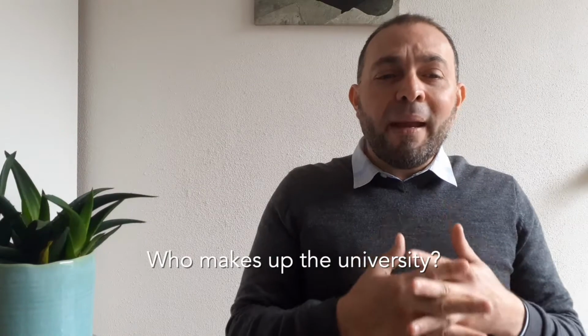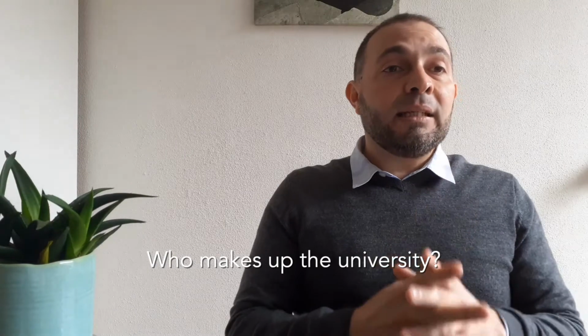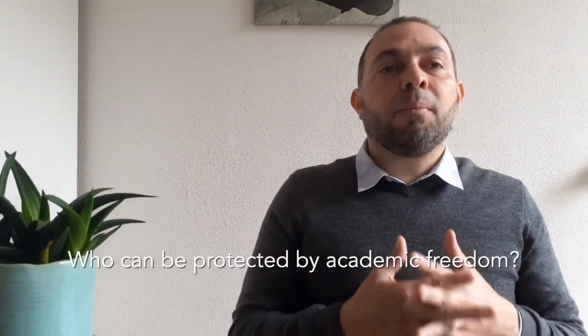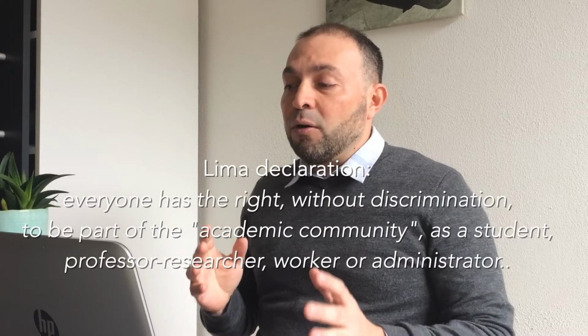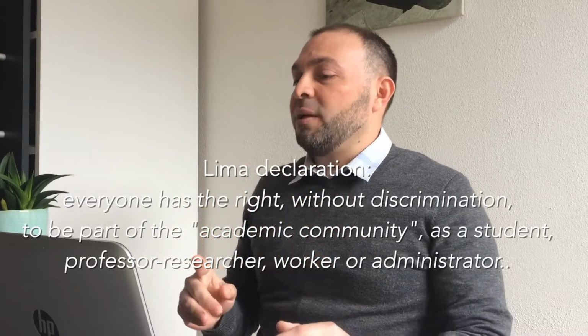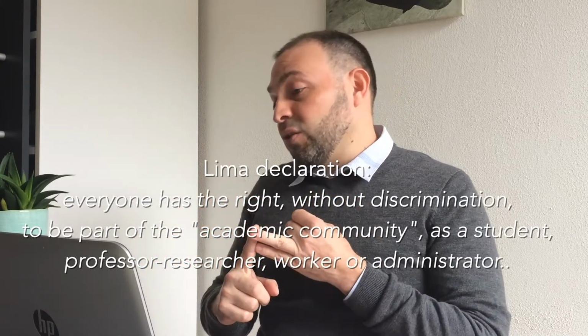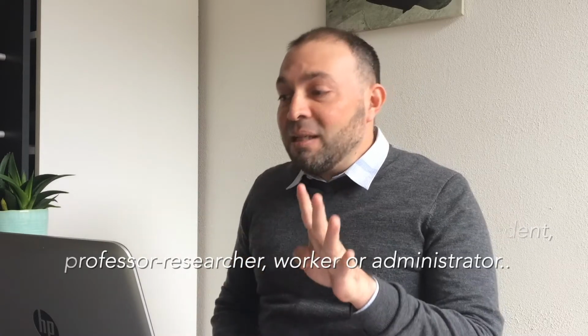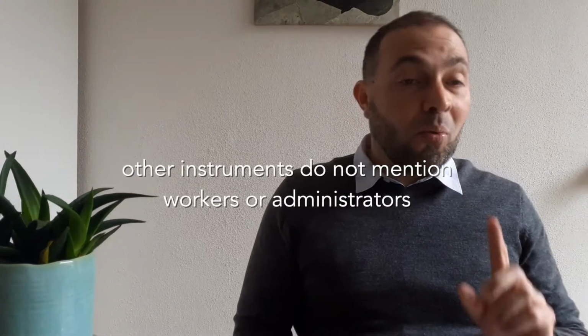About who makes up the university, the academia, the debate is now open. It represents a core element to determine who can be protected by academic freedom. While the Lima Declaration mentions that everyone has the right, without discrimination, to be part of the academic community as a student, professor, researcher, worker, or administrator, other legal instruments do not mention workers or administrators.